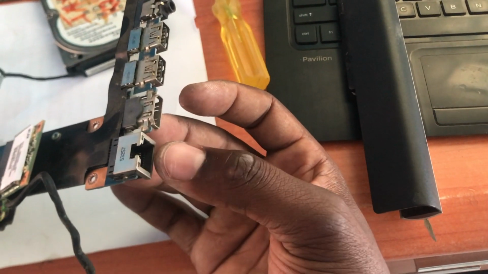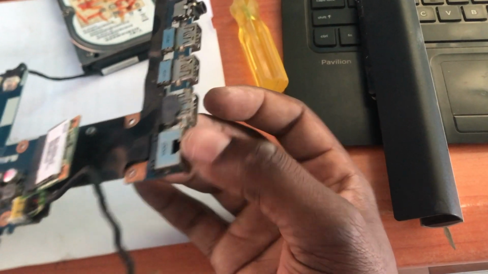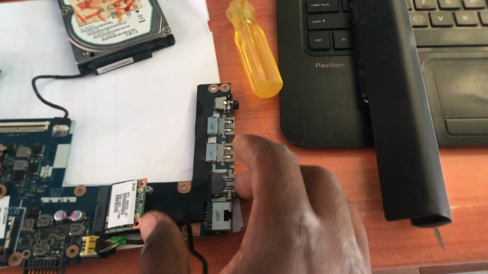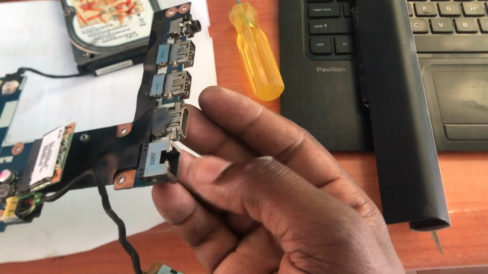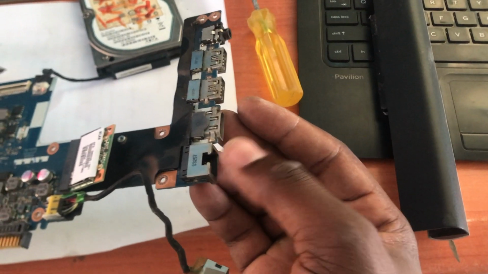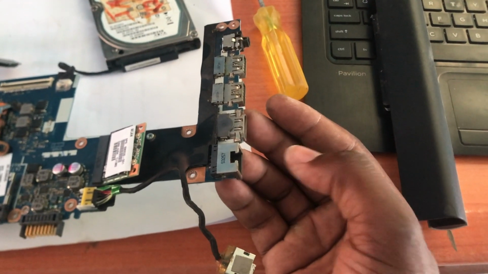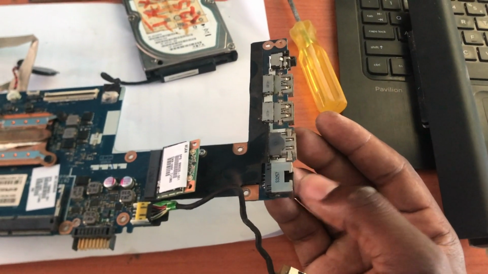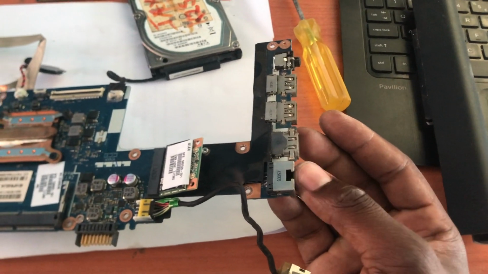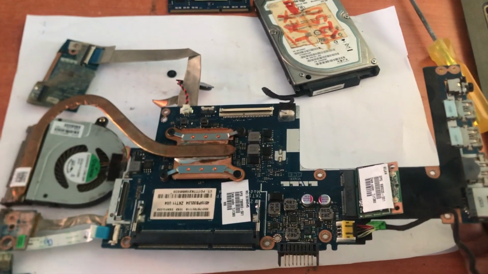Then this one we have is an Ethernet jack. The jack allows you to connect to an Ethernet for internet. You just connect the Ethernet cable. We'll mention that one when we talk about networking. So you connect the cable here, and your computer is powered with internet.